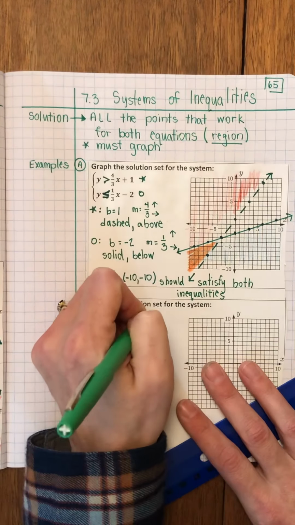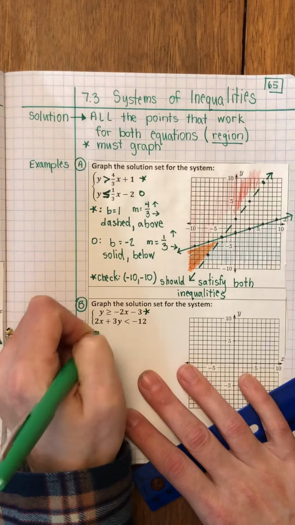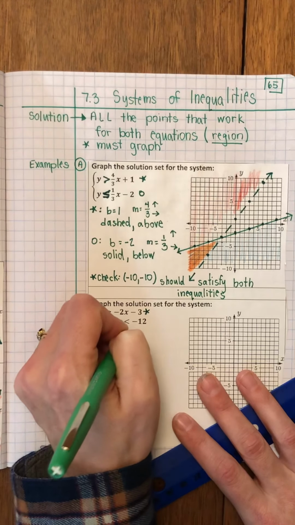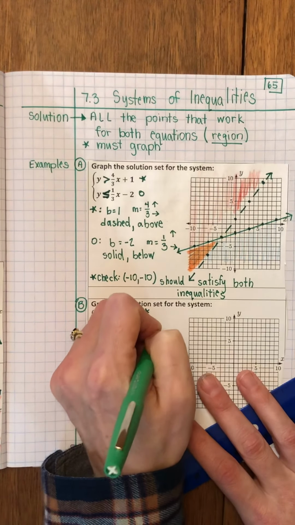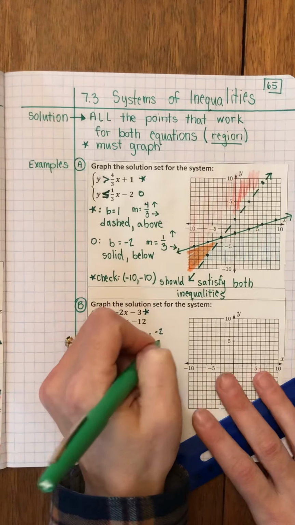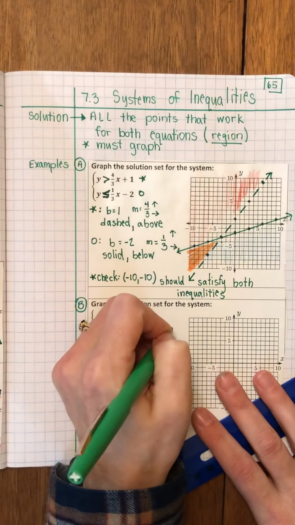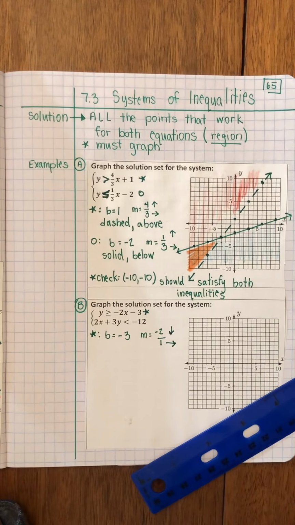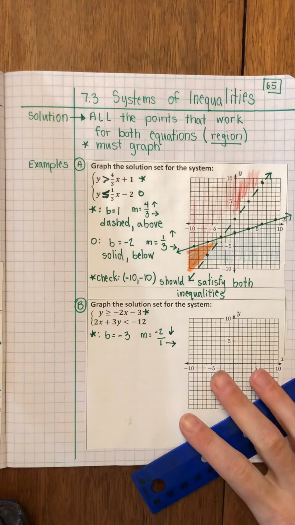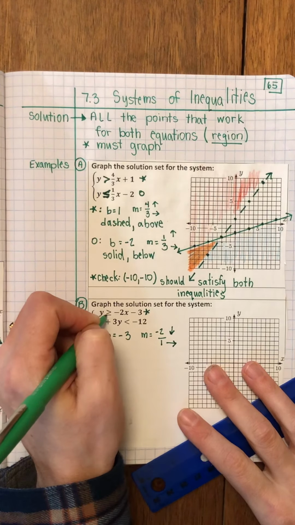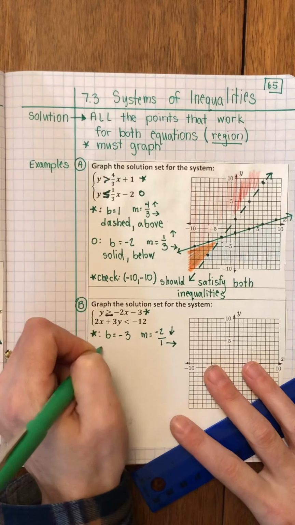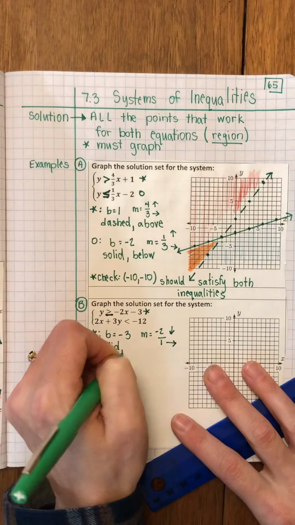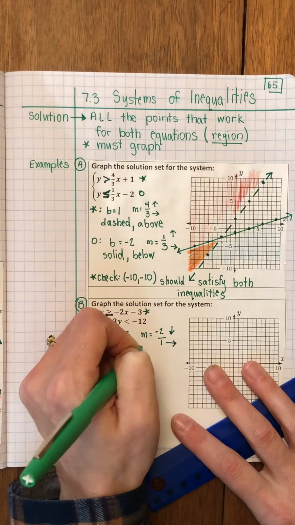So let's do this one as the star. So we've got B equaling -3, and our M is -2. So I always put it over 1, and so I'm gonna go negative, and I always go to the right. That's always gonna be positive direction, to the right. Okay, dashed or solid? Line under, solid.